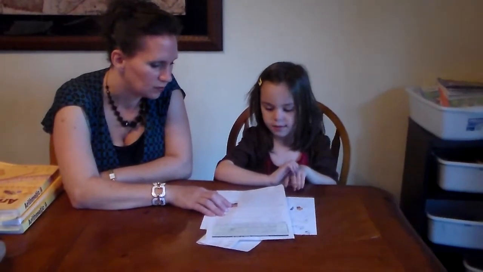Read it. Capitalize titles of respect and place periods after them if they are abbreviated. There is no abbreviation for Miss. So these are the abbreviations. Do you know what they stand for? Doctor, Mr., Mrs., Rev. This stands for reverend, like a pastor. Miss. And remember, Miss is not abbreviated, and so it doesn't have a period after it.